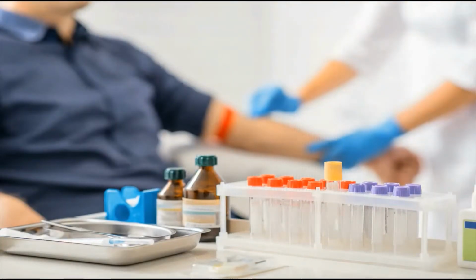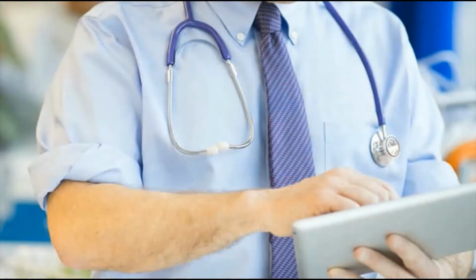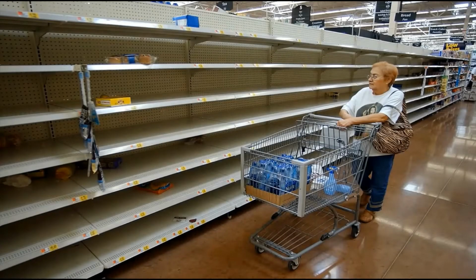The source is the cold. The symptoms are the stuffy nose, headache, and sneezing. You don't catch a cold from a runny nose or a headache. That's your body's way of dealing with it. The same thing goes for empty shelves at the grocery store. That is a symptom of a high money supply, not the cause.